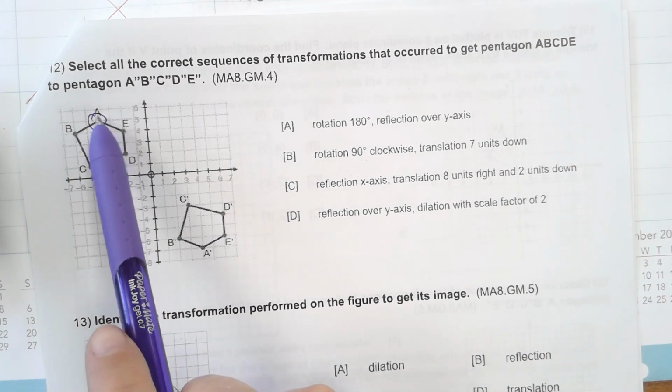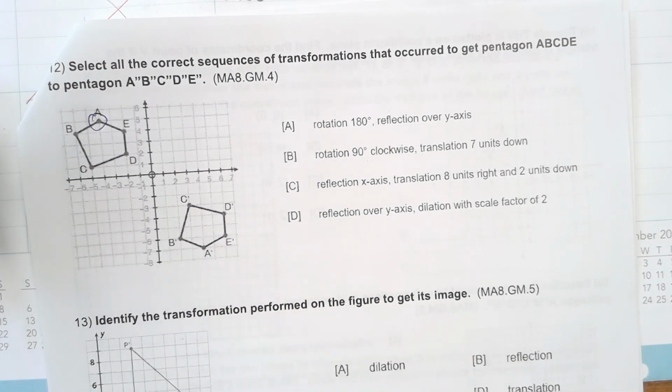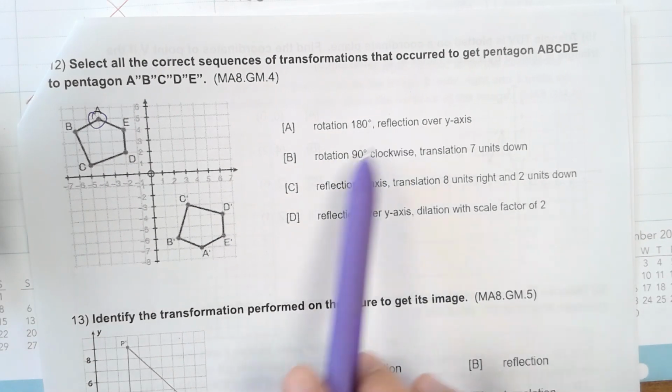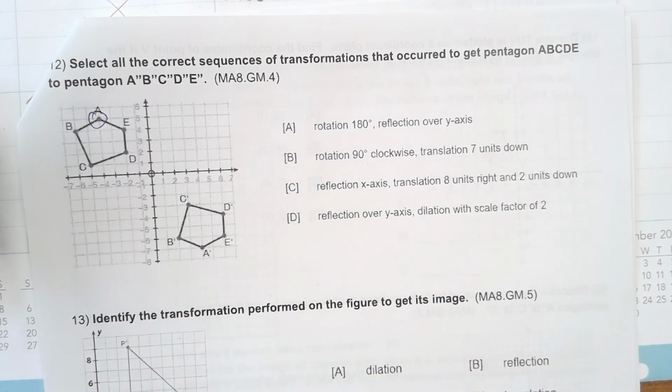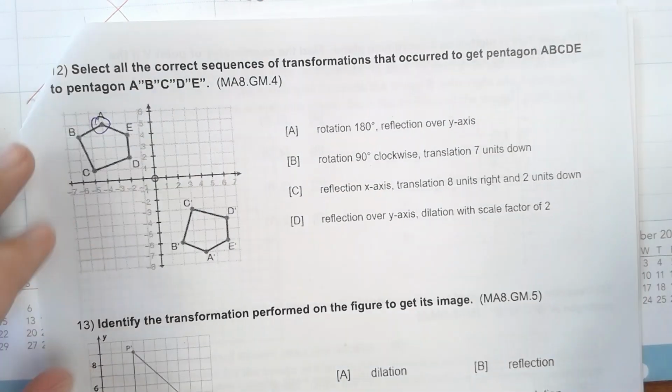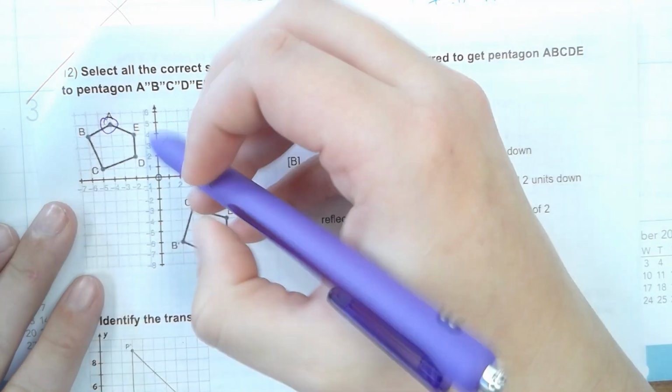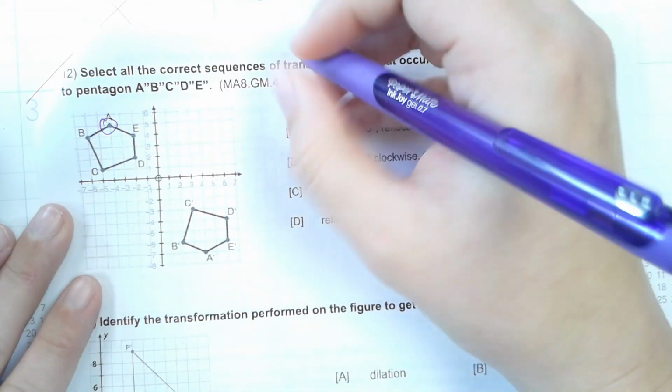So let's say I pick A, and then I'm trying to figure out how I can get A from here to here, and then I can use these different transformations that they give me to see if I can get there. Again, there's a couple different ways you can do this. You can perform all of these on the coordinate plane, but that might get kind of confusing. So you may have to use the ordered pairs to figure that out. Let's say I do the first one here. Point A is at -4, 5.